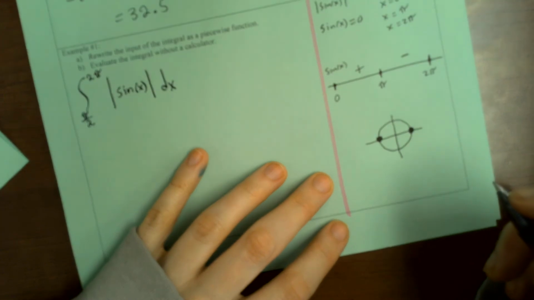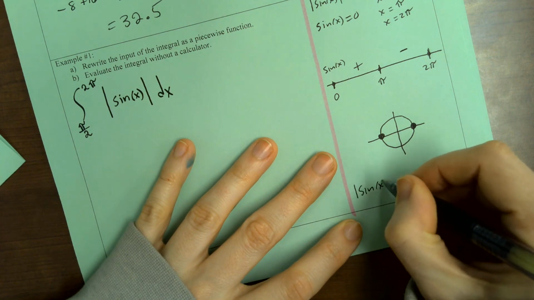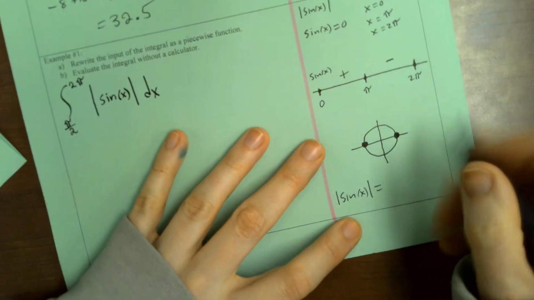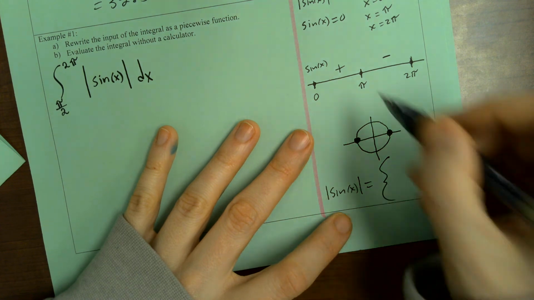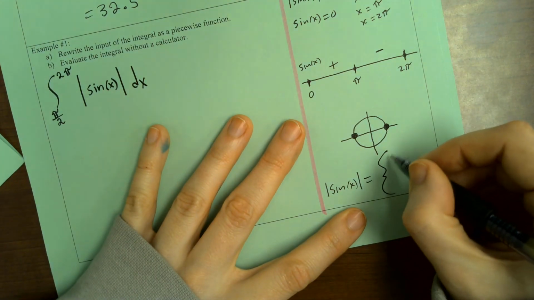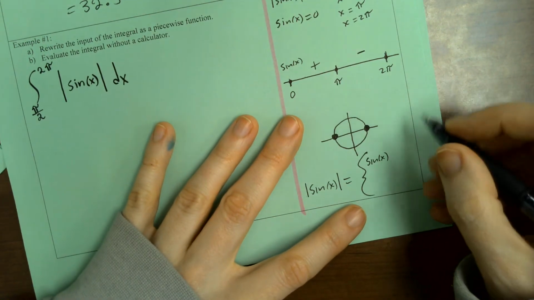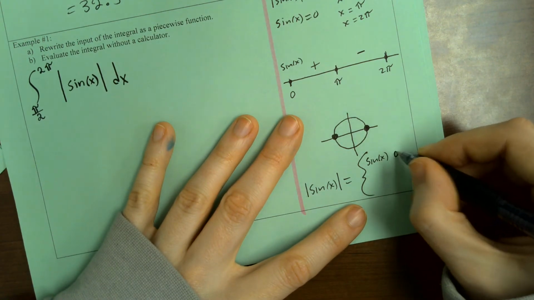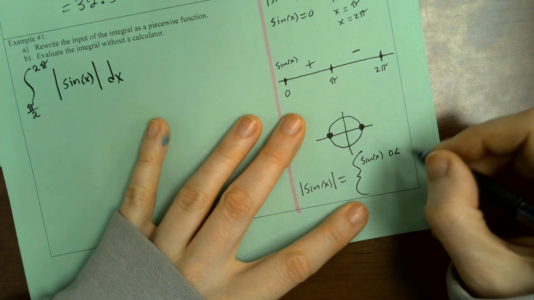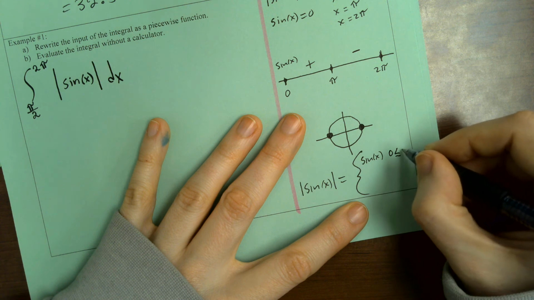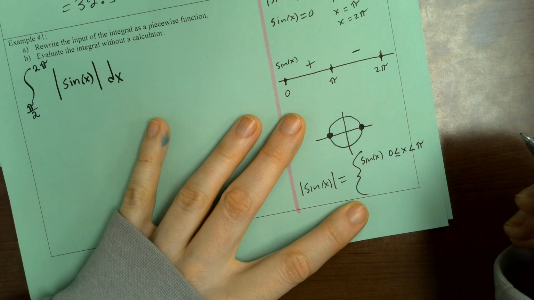So this absolute value of sine is going to be equal to, on the positive interval, I'm keeping it. So it's going to be equal to sine of x on 0 less than or equal to x less than pi.